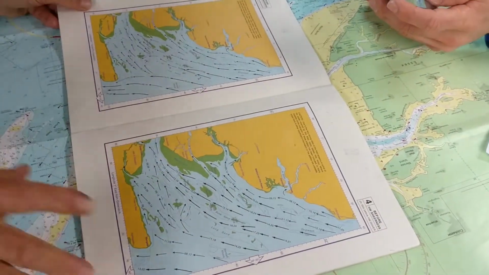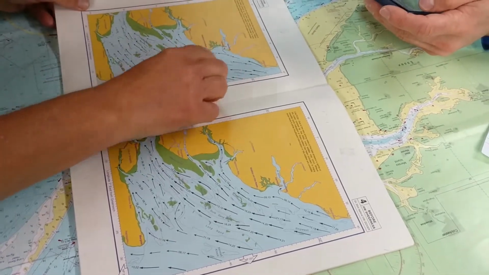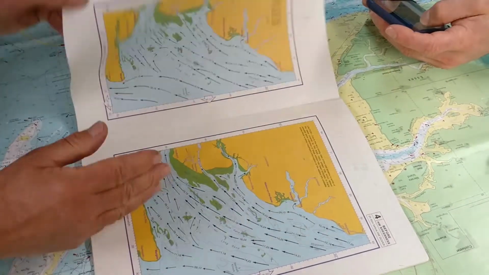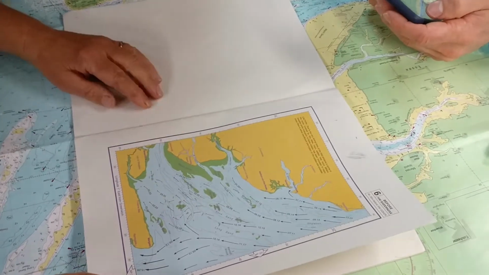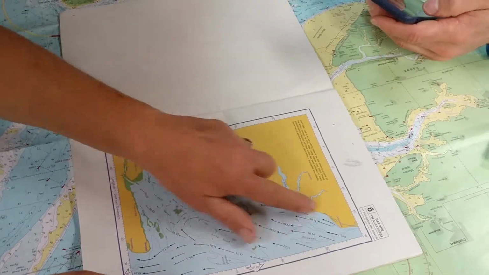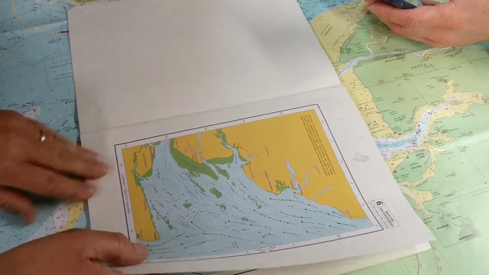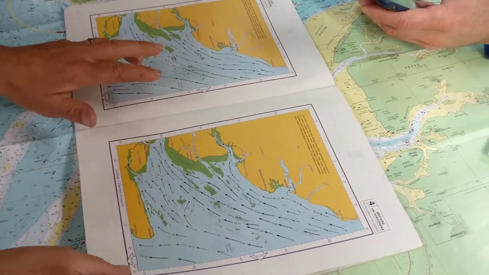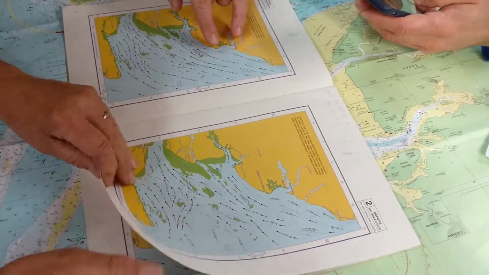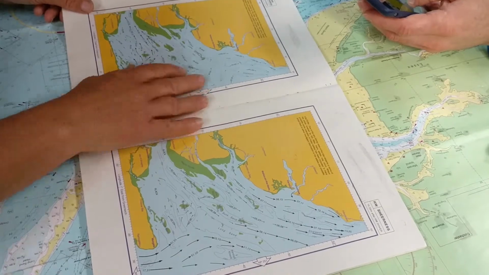Although we're going against the tide, we'll get just a little bit. So what does it look like there? Still a little bit against, but not much. So if we left six hours before high water, then we maximise that. Because actually we'll be coming out of the river, won't we? So then it's starting to change.